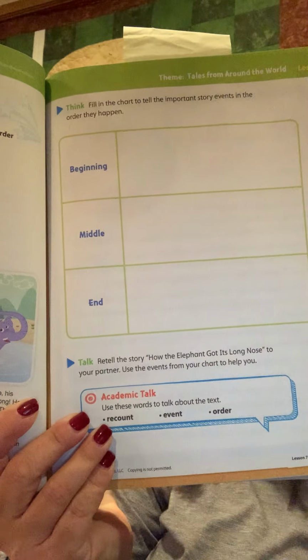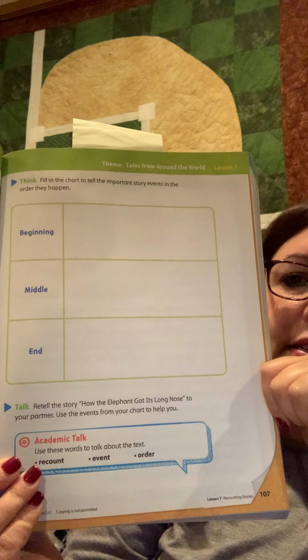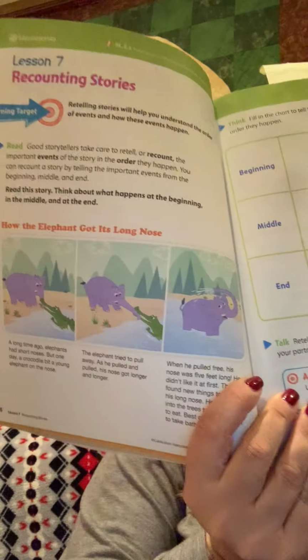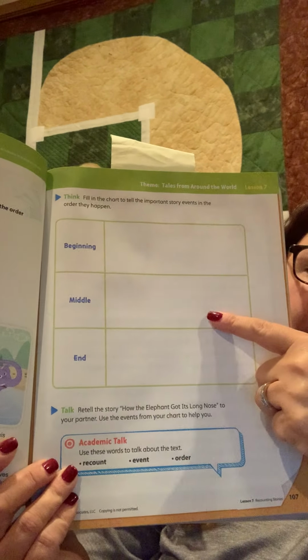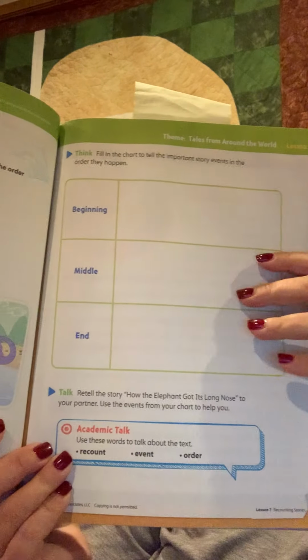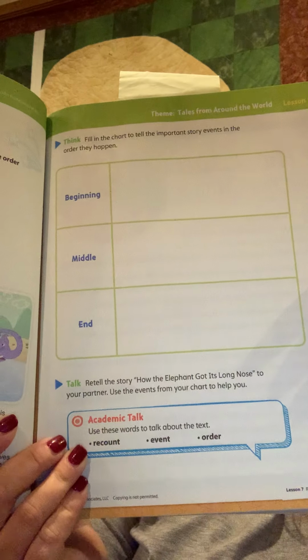When we look at page 107, we have a chart here. And the chart says beginning, middle, and end. What I would like you to do is refer back to our story and tell me what happened in the beginning, the middle, and the end. And you can pause the video while you fill that out.